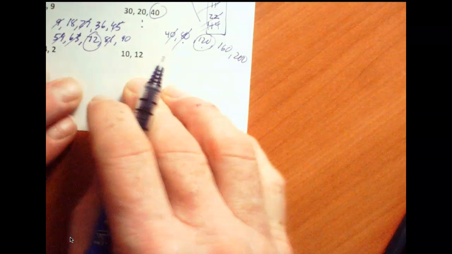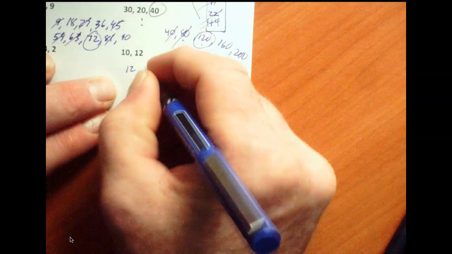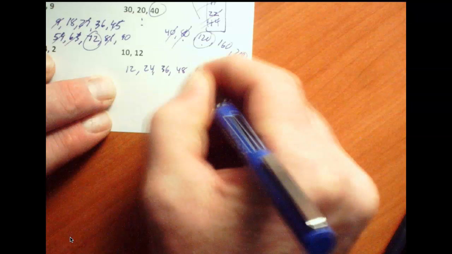Oh, right here, let's do 10 and 12. 12, 24, 36, 48, and 60. Now we know that multiples of 10 have to end in a 0, right? So I can just start crossing off until I get to one with a 0. There's my least common multiple.